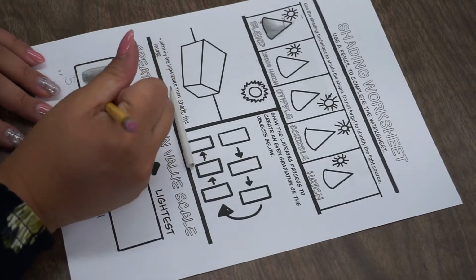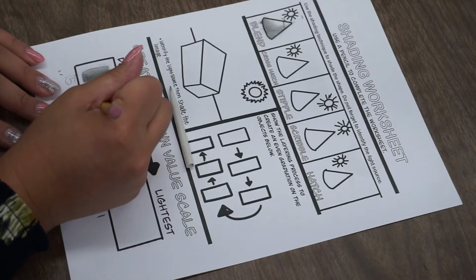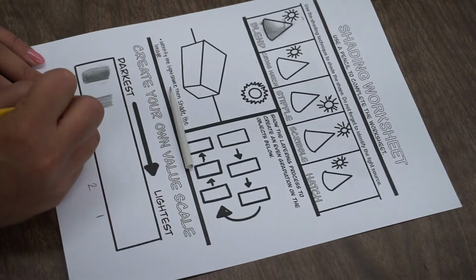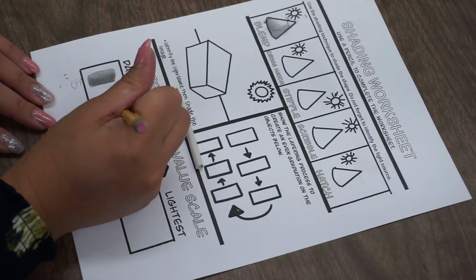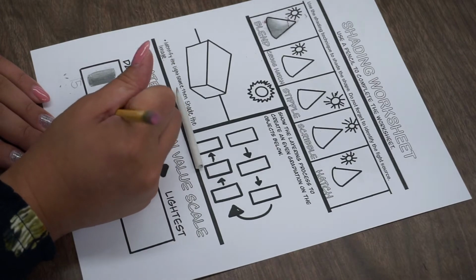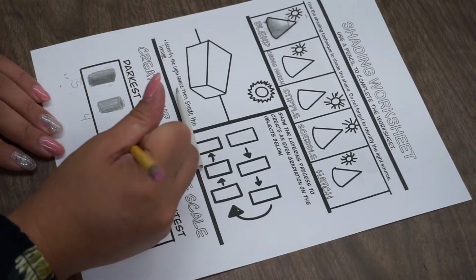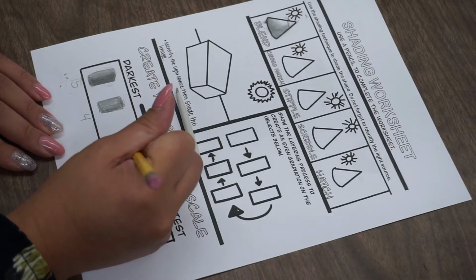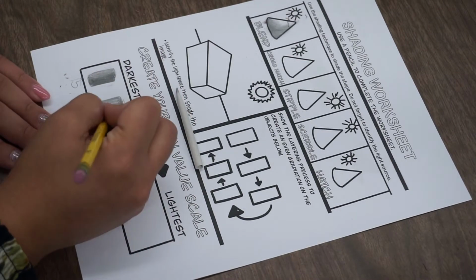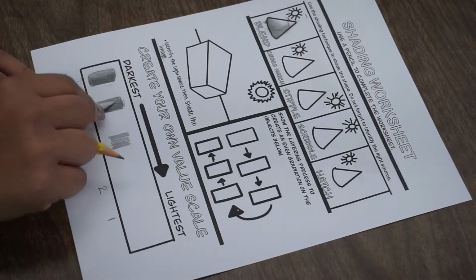Alright, so now I'm going to go to 4. 4 isn't going to be as much pressure, but it's still going to be a darker value. I should still see a difference between these two. Three, it's going to be lighter than that one. I sometimes have to go back and forth just to add values because I see that they're not.